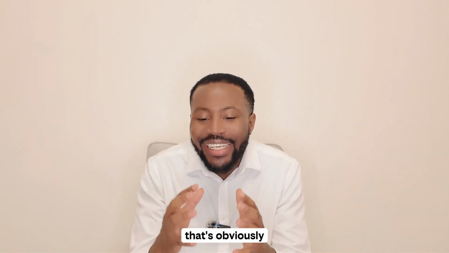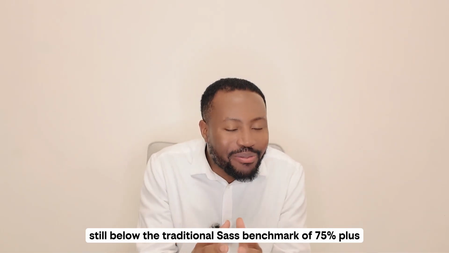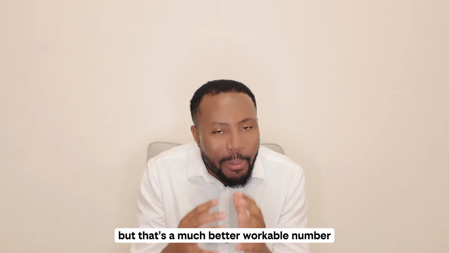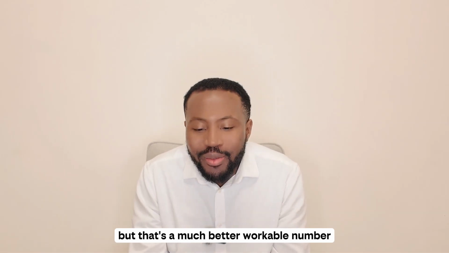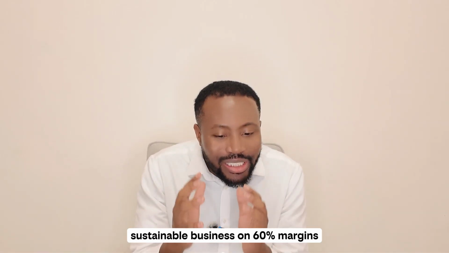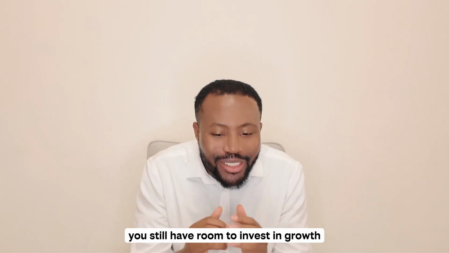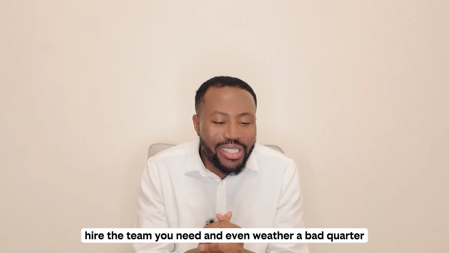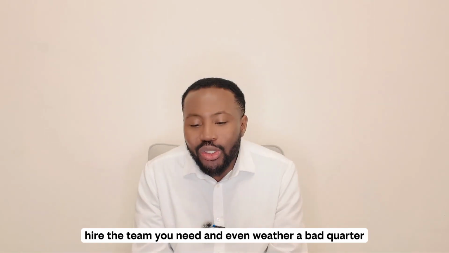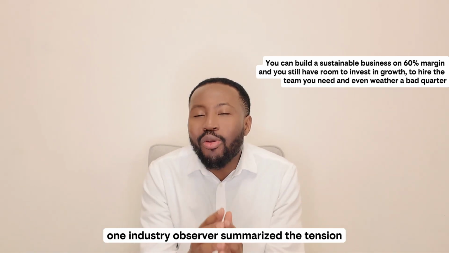That's obviously still below the traditional SaaS benchmark of 75% plus, but that's a much better workable number. You can build a real sustainable business on 60% margins. You still have room to invest in growth, hire the team you need, and even weather a bad quarter. One industry observer summarized the tension.